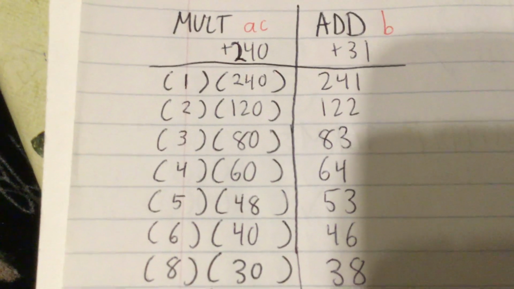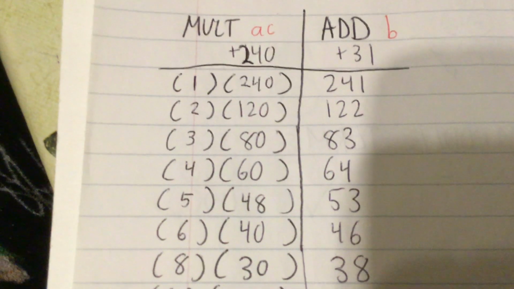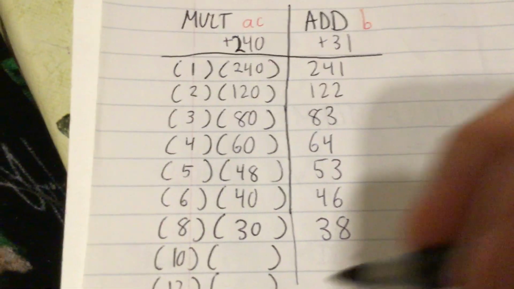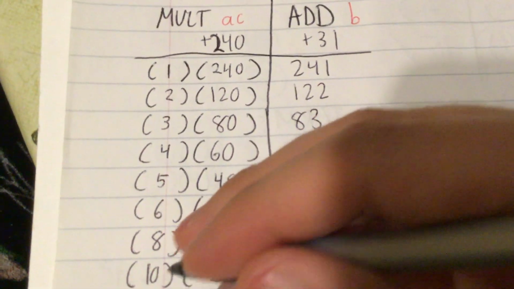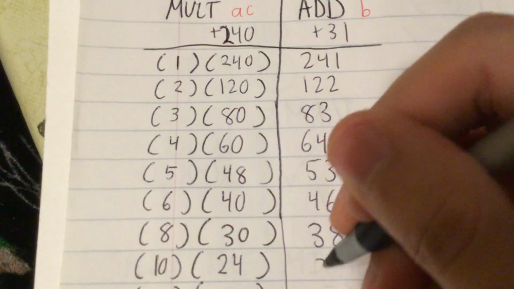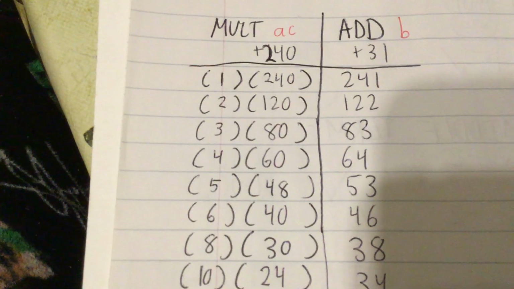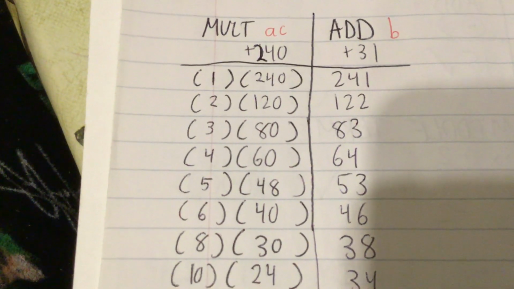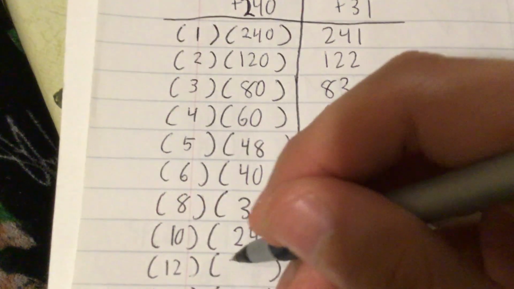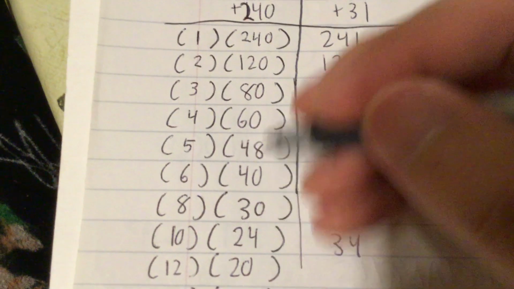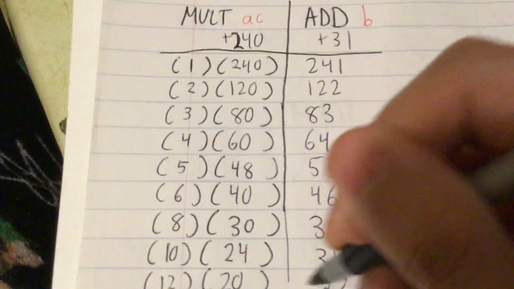All right. 240 divided by 9 got me a decimal. 240 divided by 10, well, it ends in a 0, so I'll go 10 times 24. 10 plus 24 is 34. Oh, so close to 31. All right, well, 240 divided by 11 got me a decimal. 240 divided by 12 got me 20. So 12 times 20 is 240. 12 plus 20 is 32. Come on.